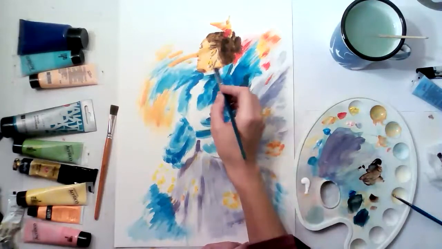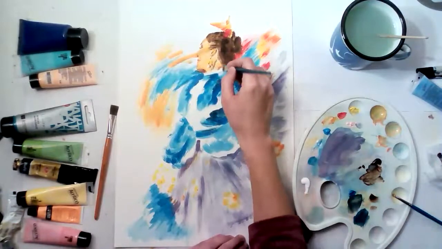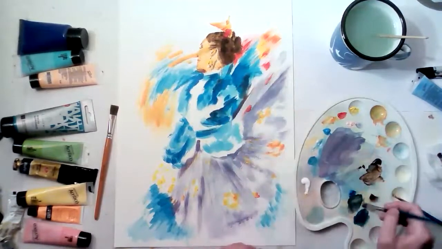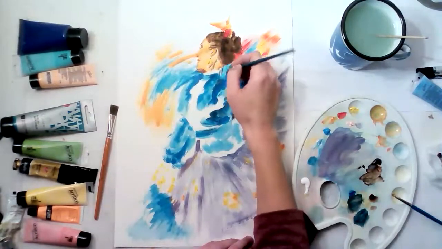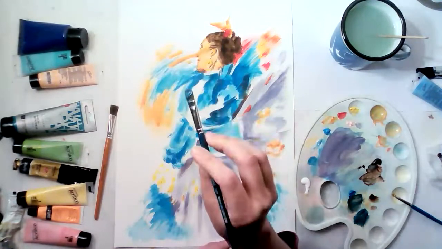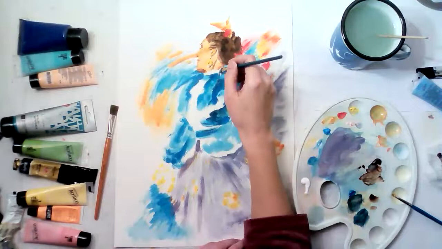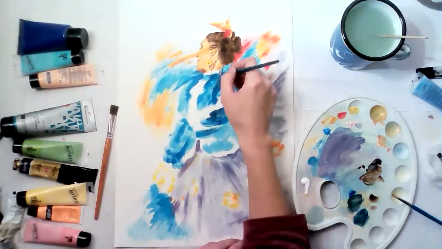Or for example, where those white parts of the dress are, you can also put a bit more darker line there. Yeah, and I also actually use now this brush, it's pretty much cut straight. And it's a new one, so it still gives me a nice, thin line.